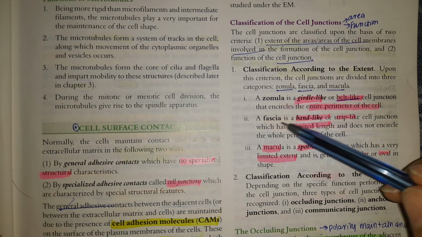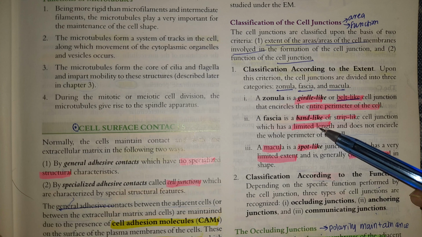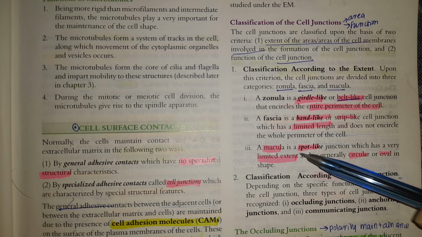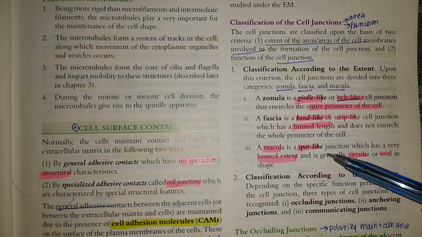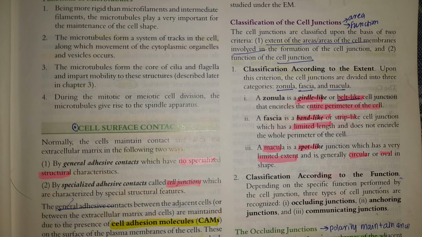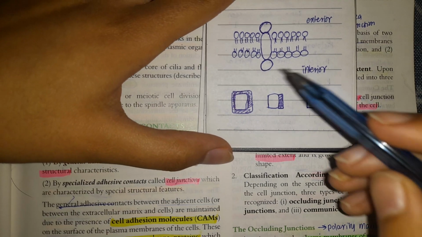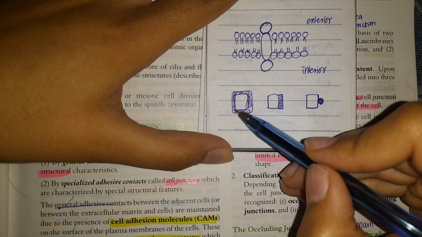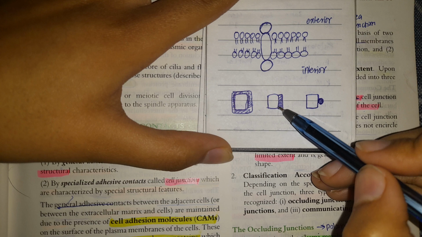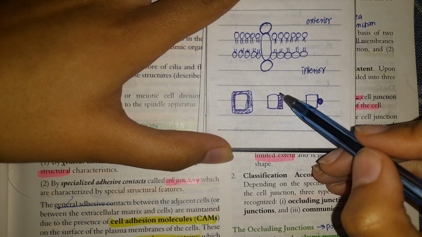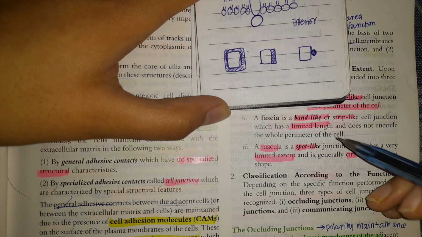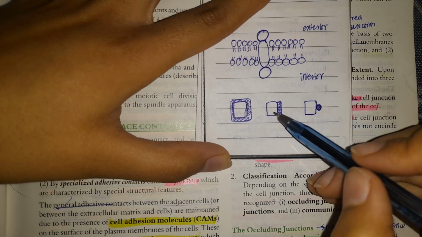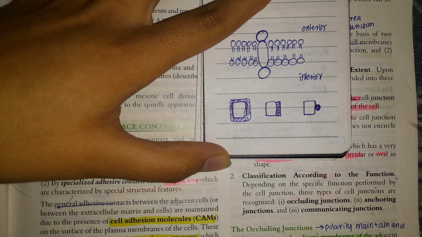Whereas the fascia is band-like and it has limited length. It only covers a small area, or you can say a strip-like junction. Whereas a macula is spot-like and it is circular or oval in shape. Let me show you these three. So look at this particular diagram. This is a cell and this is a zonula cell junction which covers the entire perimeter of the cell. Whereas this one is the fascia junction which only covers a limited area. It is like a strip-like junction. Whereas the macula one is circular and small and it has the smallest area of coverage.